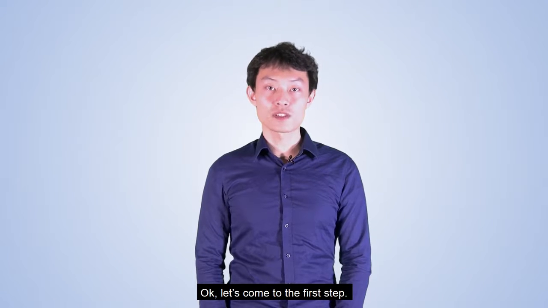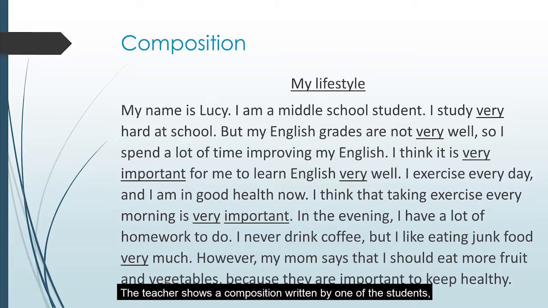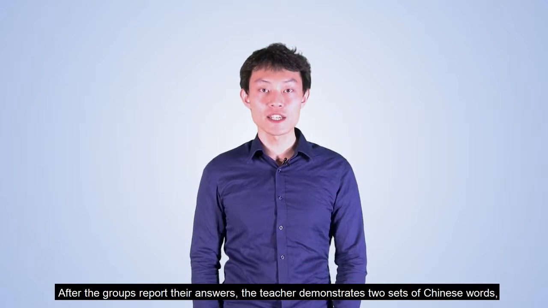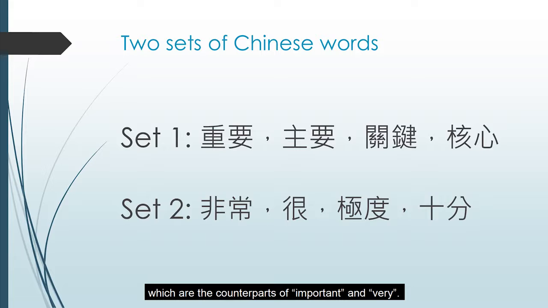Okay, let's come to the first step. The teacher shows a composition written by one of the students, which contains a lot of repeated important and very. The students are asked to circle all the adjectives and adverbs and try to find out the problems on their own. And then they could work in groups to discuss and make conclusions. After the groups report the answers, the teacher demonstrates 2 sets of Chinese words, which are the counterparts of important and very. And the teacher says the problem is the word use.